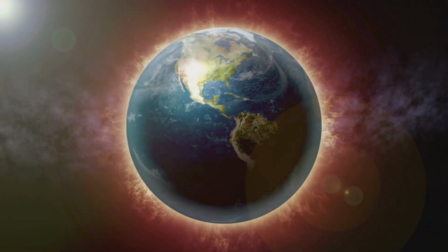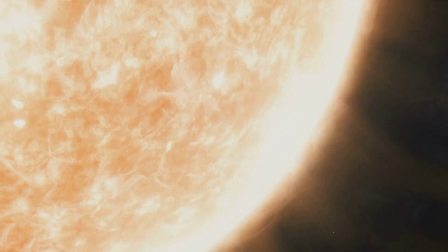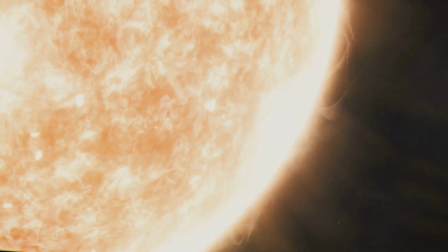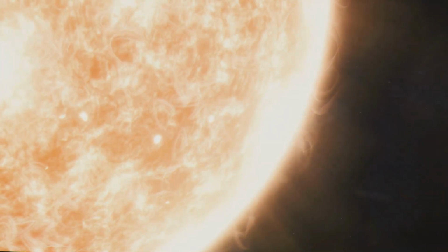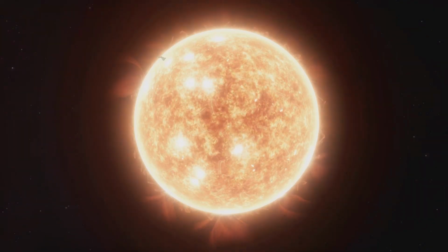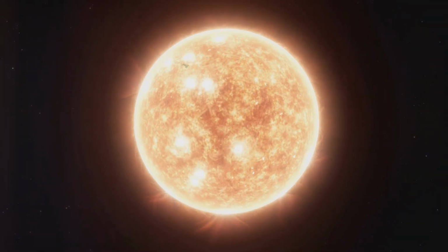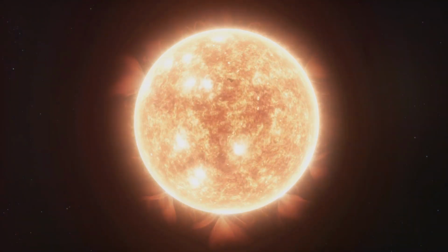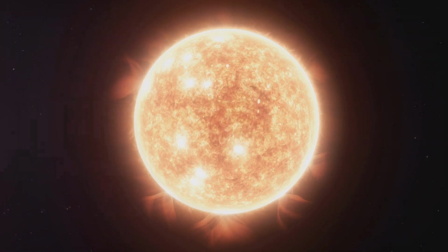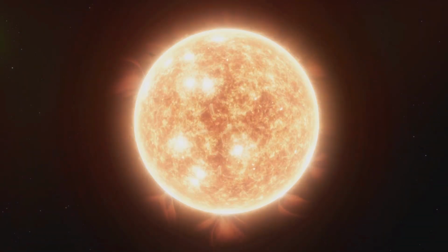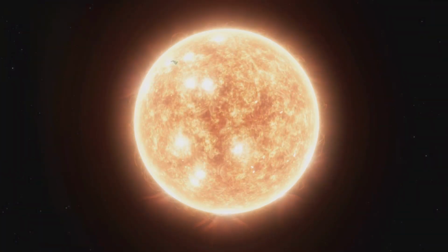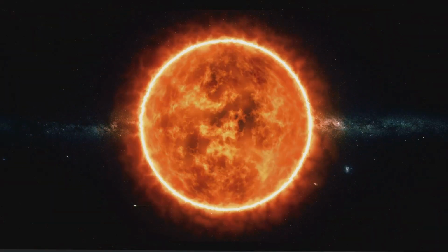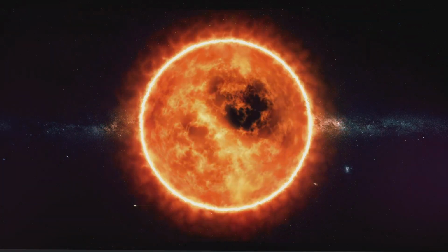Beyond their cultural and historical significance, solar eclipses have played a crucial role in advancing our understanding of the universe. They have provided scientists with unique opportunities to study the sun's corona, a region of superheated plasma that is otherwise difficult to observe. During a total solar eclipse, when the moon completely blocks the sun's bright disk, the corona becomes visible as a shimmering halo of light. This allows astronomers to study the corona's temperature, composition, and magnetic fields in detail. These observations have been instrumental in understanding the sun's behavior and its influence on space weather.